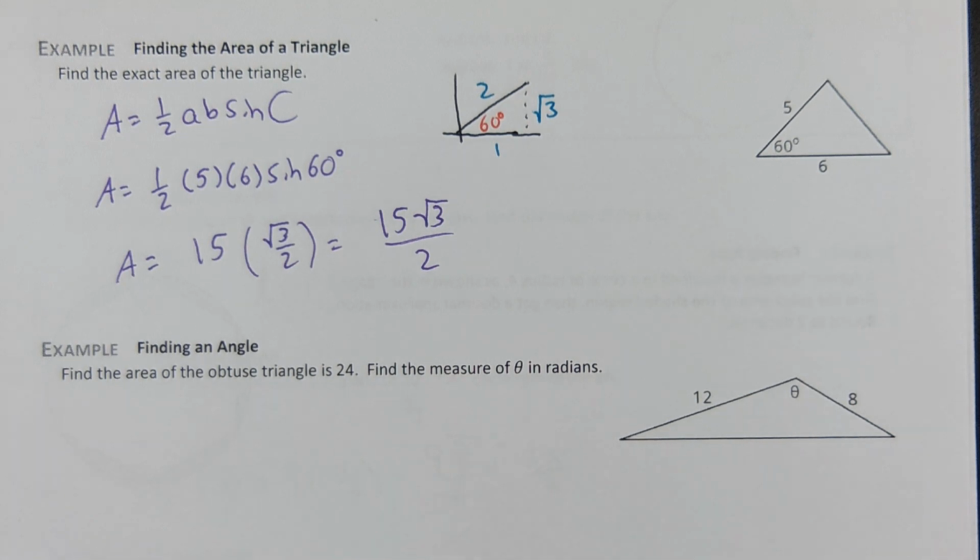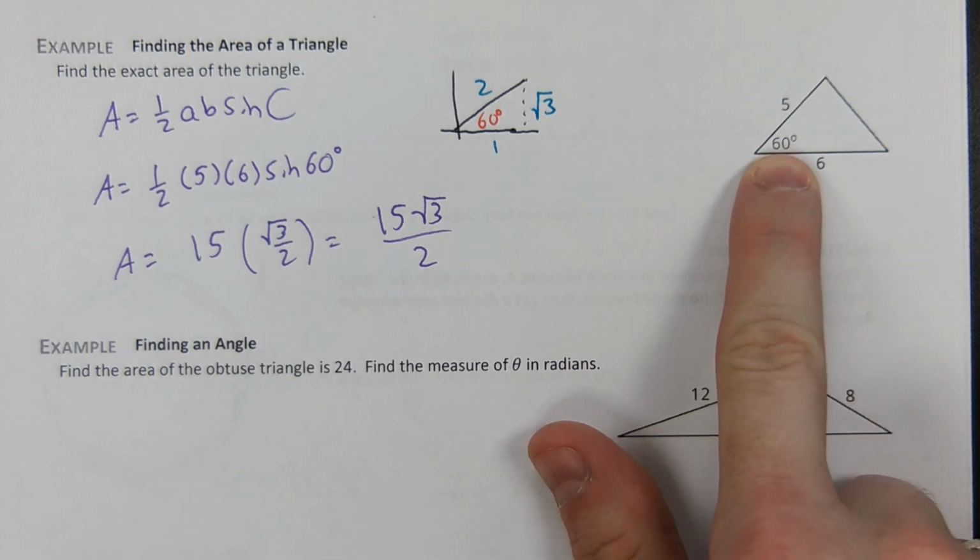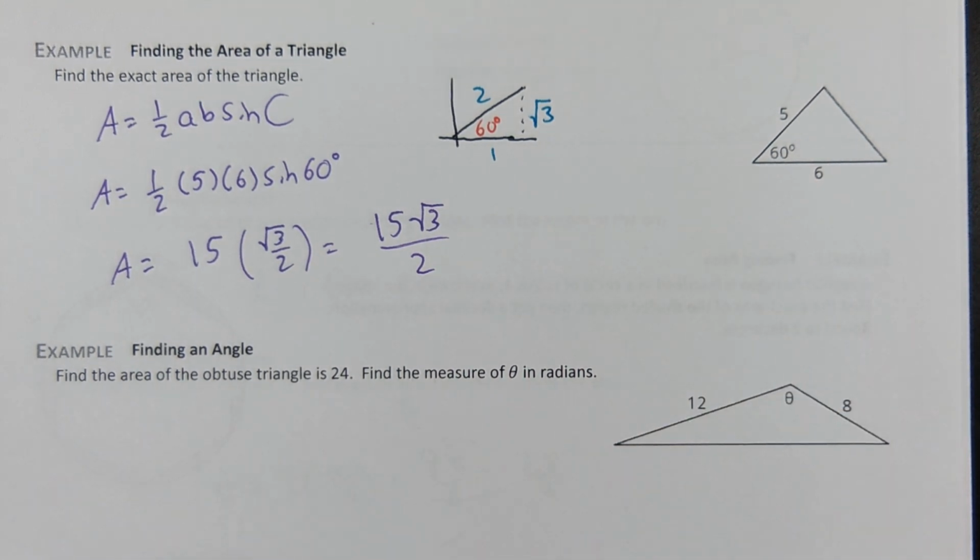No. But we do know that the area would have been 15 sine of 50 degrees if that had been a 50 instead of a 60. And that could have been a test question. So instead of asking what is the area, I could ask for an expression for the area. Okay.